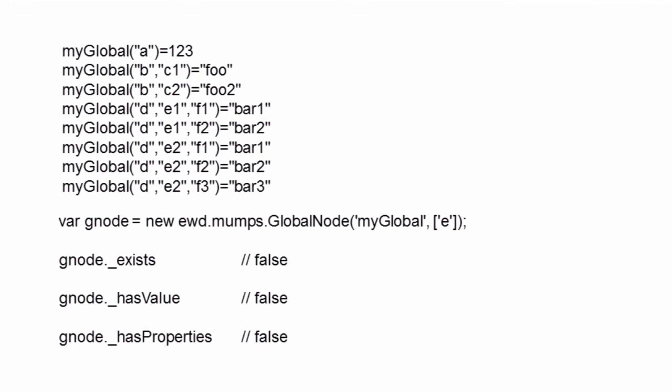So that pretty much covers the concept behind and the basics of global node objects. In the next lecture, we'll begin to see how much more powerful a way to represent global nodes this approach gives us, when we look in more depth at how a global's subscripts are abstracted as JavaScript object properties.